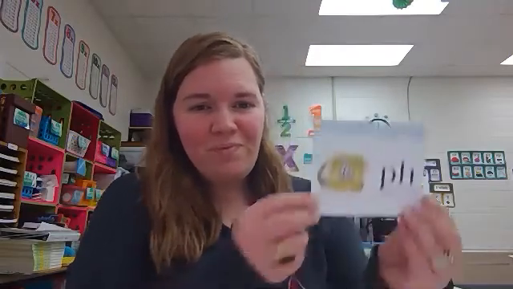What do you think it is? You have to have a special number to dial if you want to reach someone. It's a phone. The key word is phone. So when you see this card, say phone. Phone.